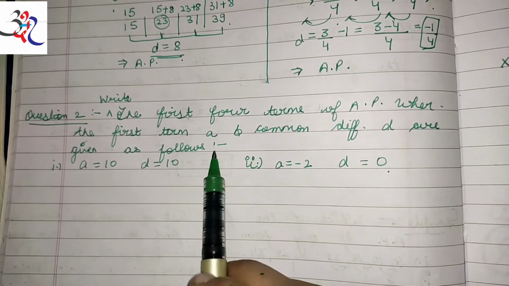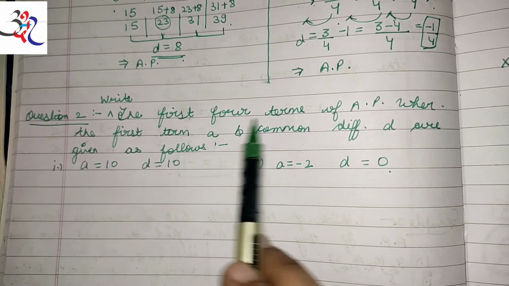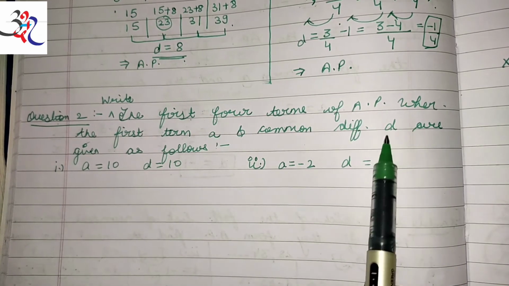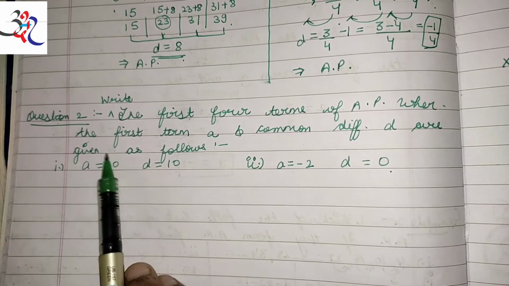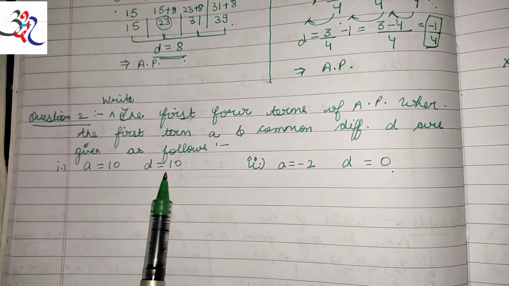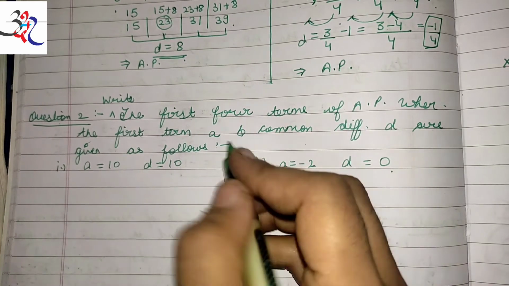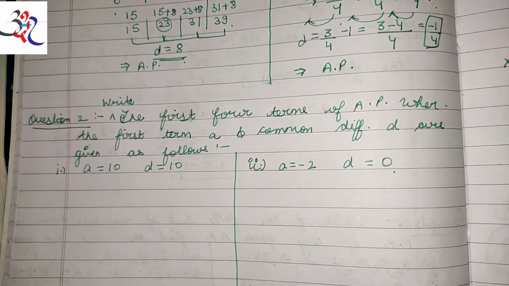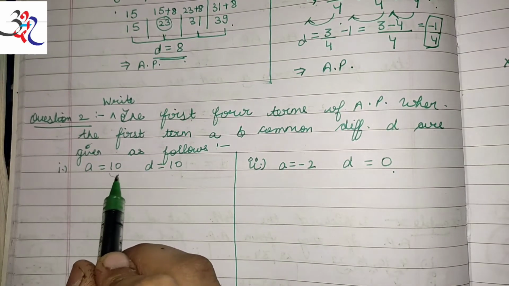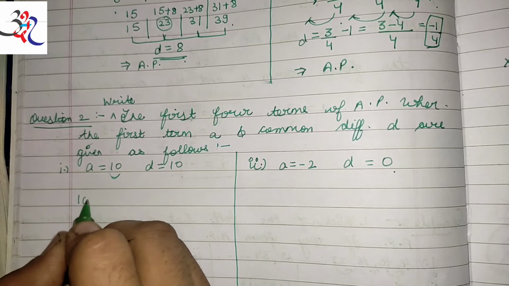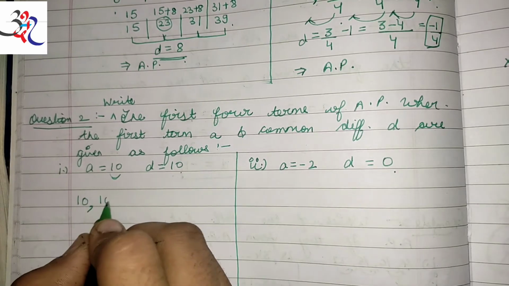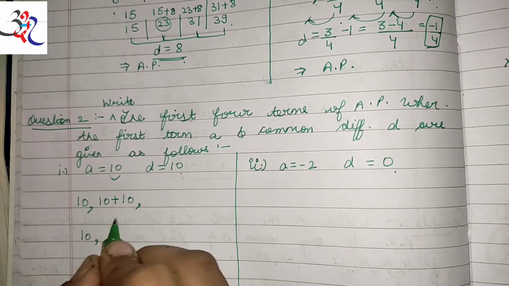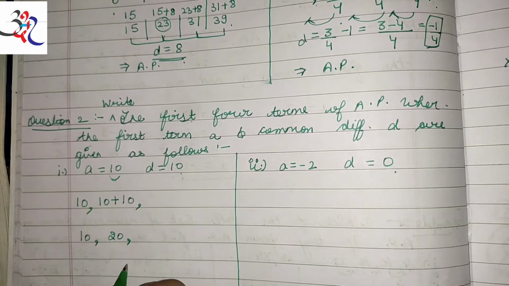Okay, next question number 2 says: write the first 4 terms of an AP when the first term is a and the common difference d are given as 10 and 10. So you have to write down the first 4 terms of the AP. How can you write it down? You have to simply keep adding the common difference. So the first term is 10, then the second term will be 10 plus 10, so 10, 20.